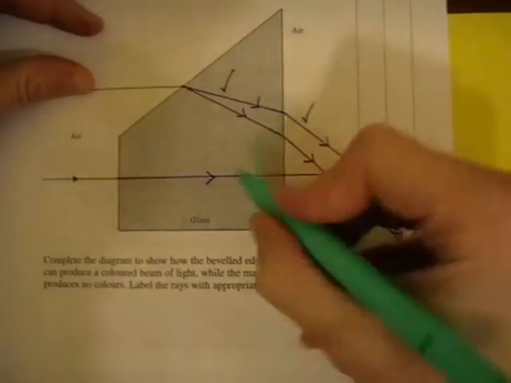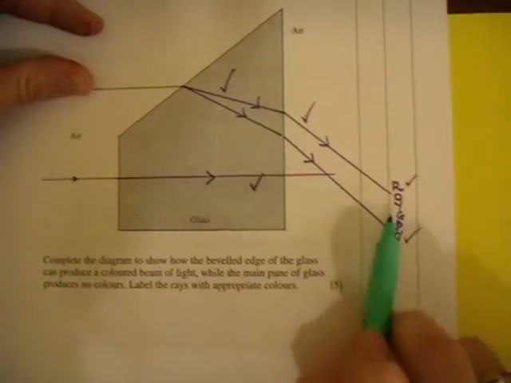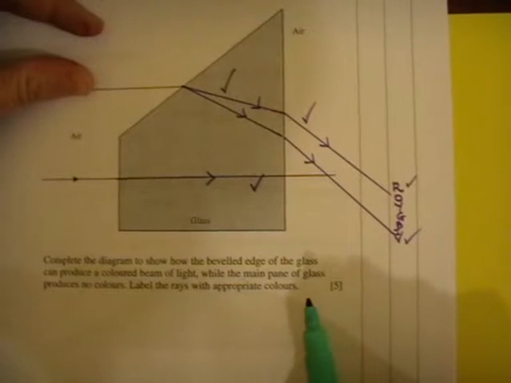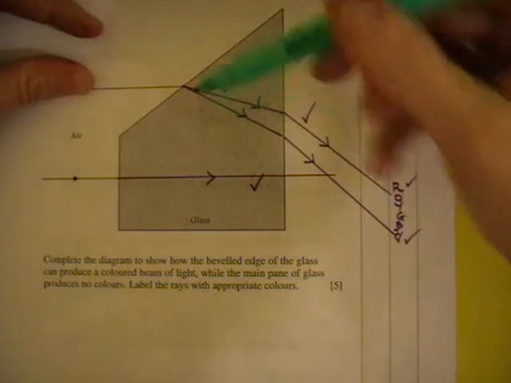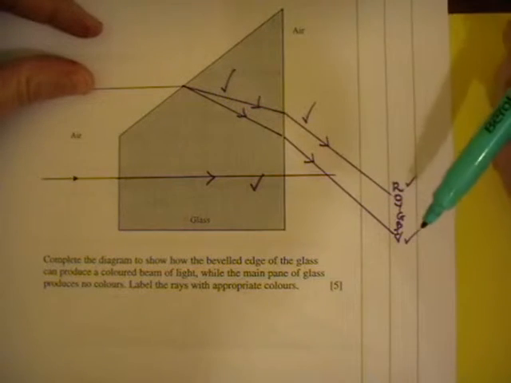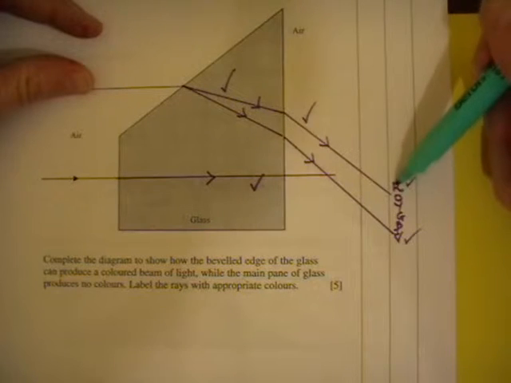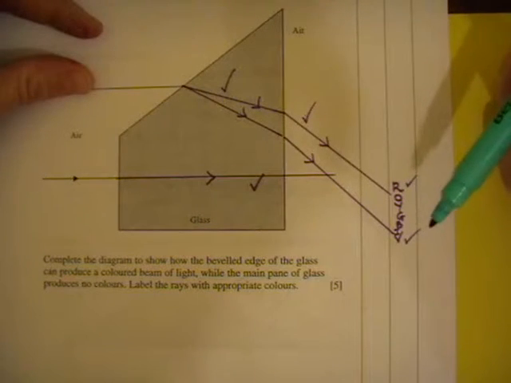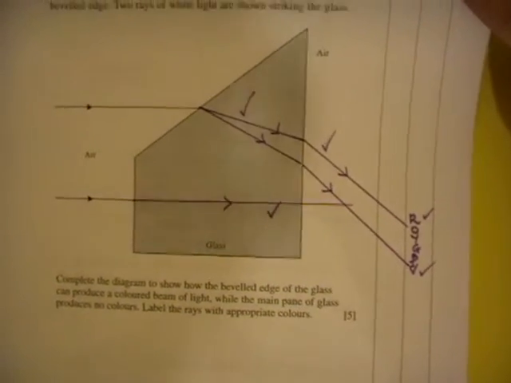So that's 4 marks for this and 1 mark for that one. Now if you have only one ray at the top, you could get a maximum of 4 marks. So even though you've missed out on your violet ray, if you have shown bent towards the normal, bent away from the normal, and red at the top, you could get 4 marks there. So that's not bad if you can try and see your way around that.